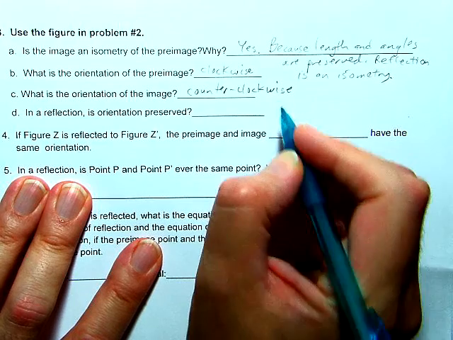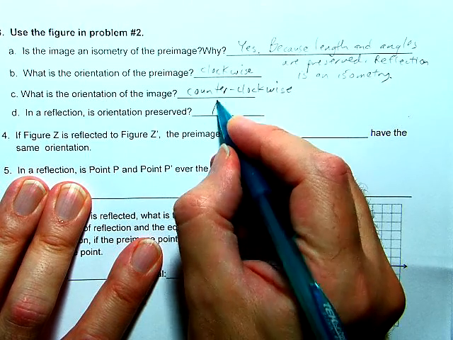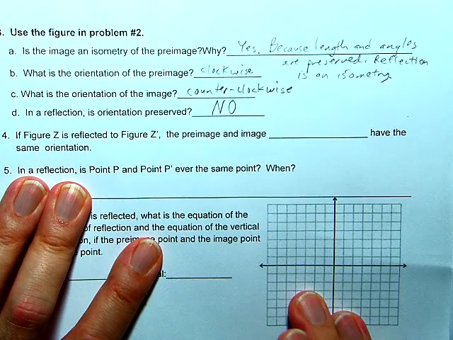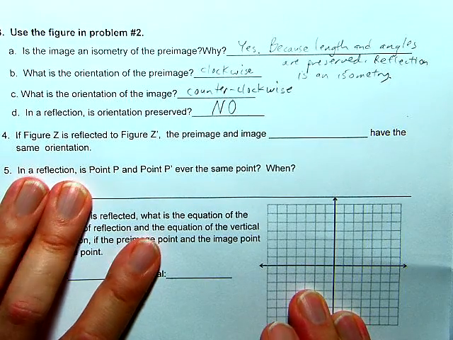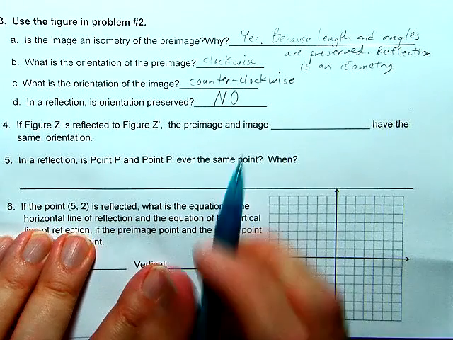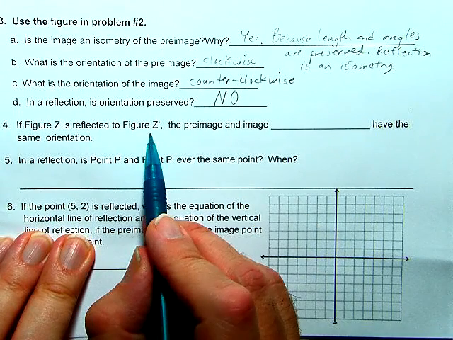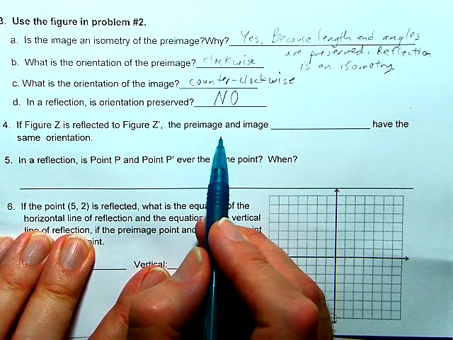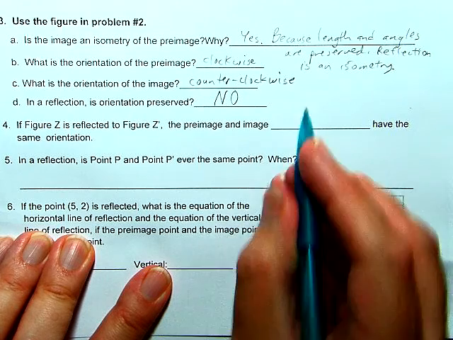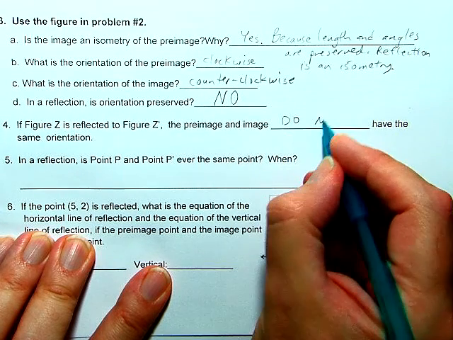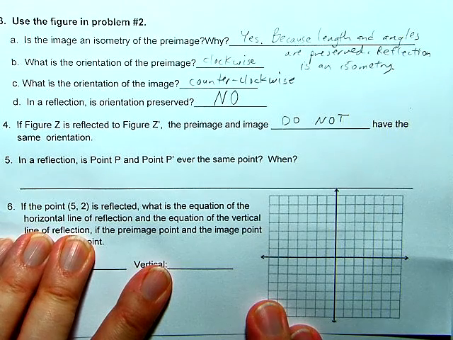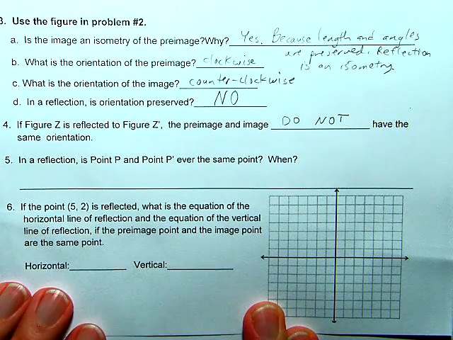And we've had this before. In a reflection, is orientation preserved? No. Okay, so if figure Z is reflected to figure Z prime, the pre-image and the image do not have the same orientation. Okay? And let's look at question number 5.